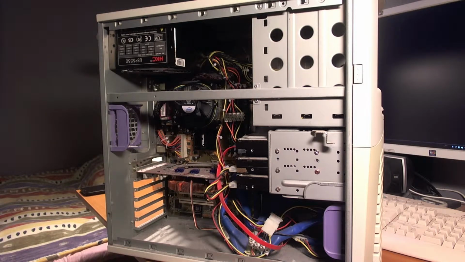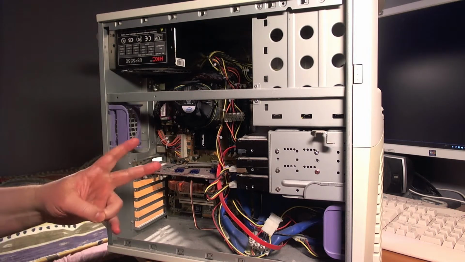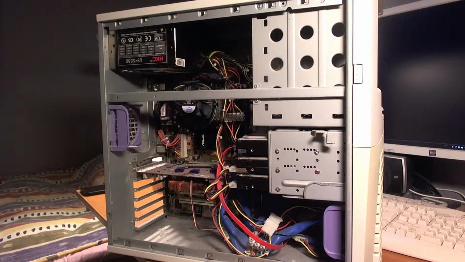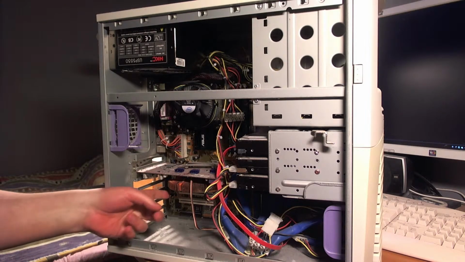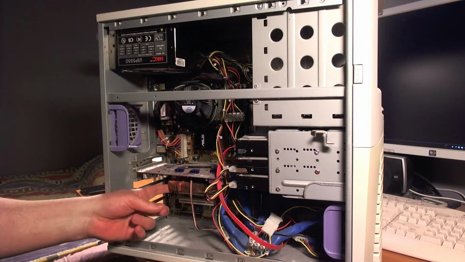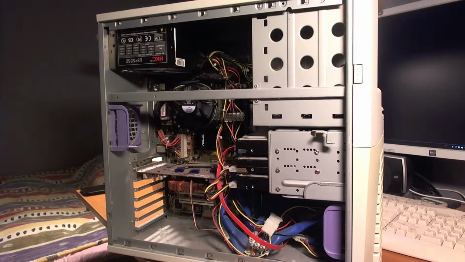It's a 3.6 gigahertz processor. It's a single core version, but it has hyper-threading, so in Windows it shows up as 2 logical cores. This computer only has, you don't really see it that well perhaps, but underneath the graphics card here, there are only PCI slots, not PCI Express.